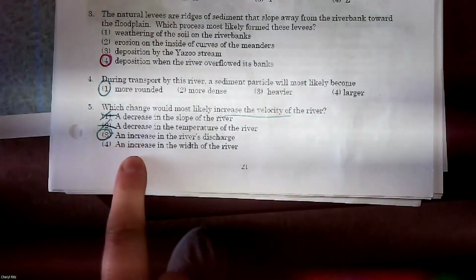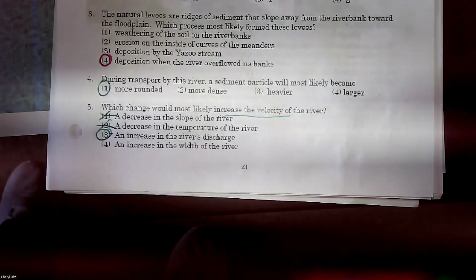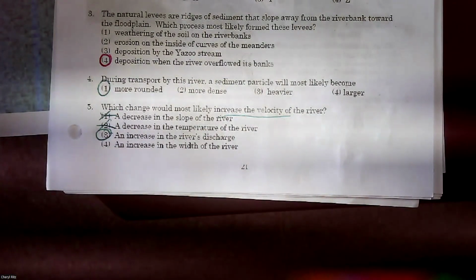I do want to double check the last one. What happens if I increase the width of a river? The water spreads out more. And what's going to happen to its speed then if it's spread out? It'll actually get slower.